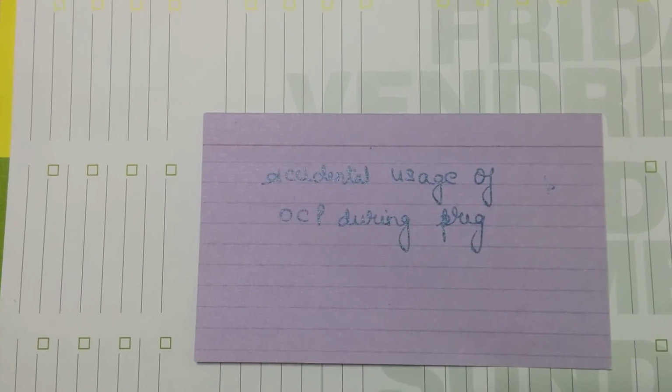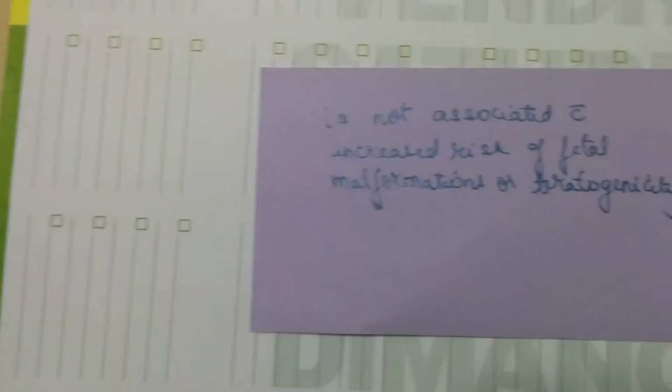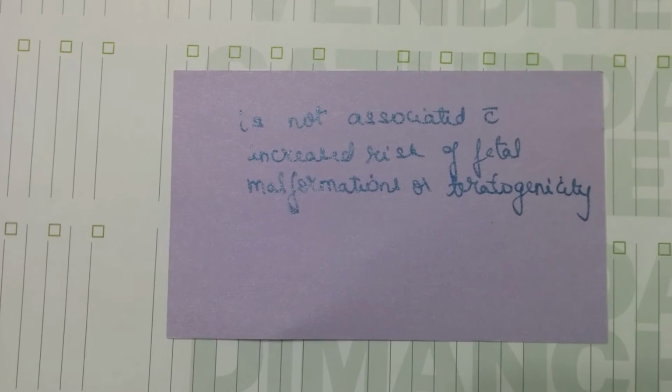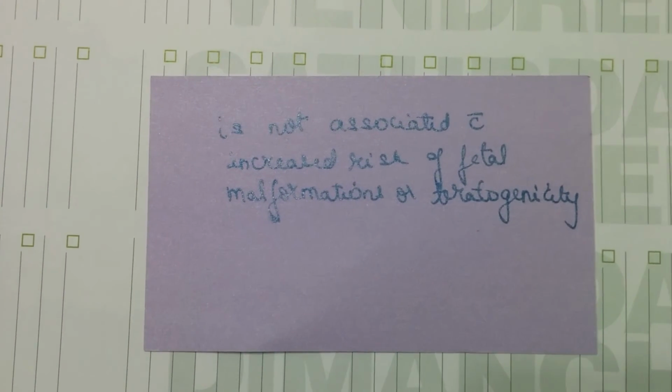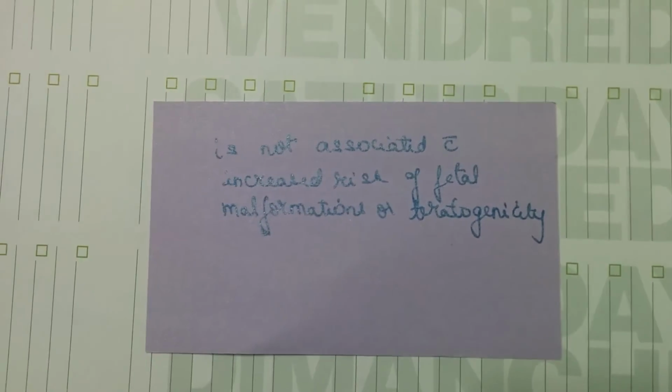Next, if there is an accidental usage of OCPs during pregnancy, what will happen? The accidental usage of OCPs during pregnancy is not associated with increased risk of fetal malformation or teratogenicity.